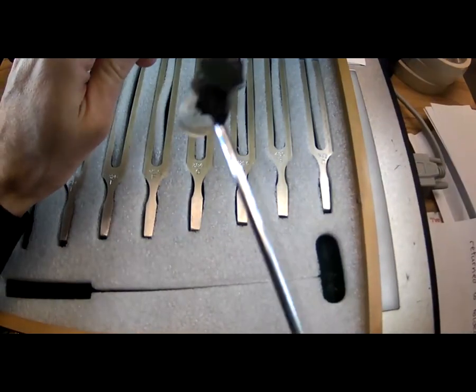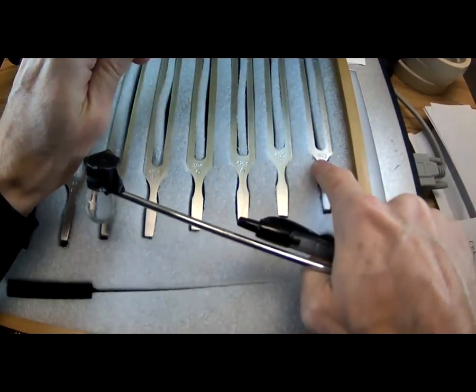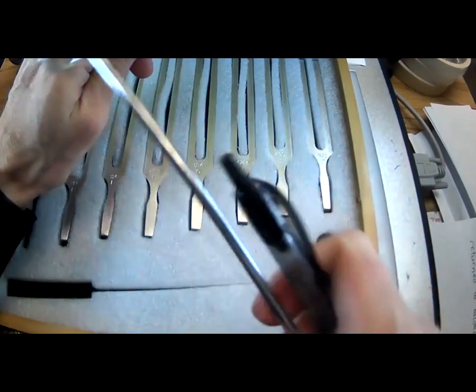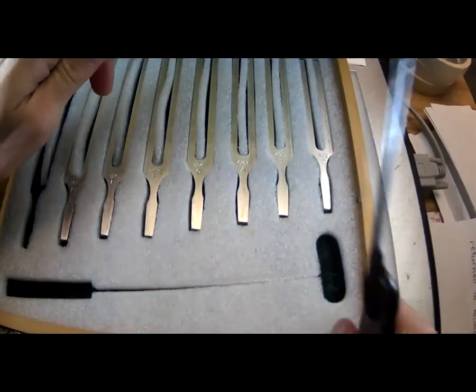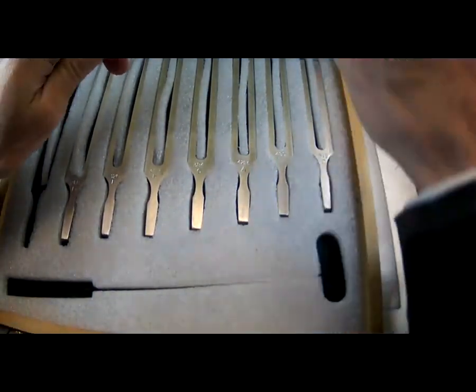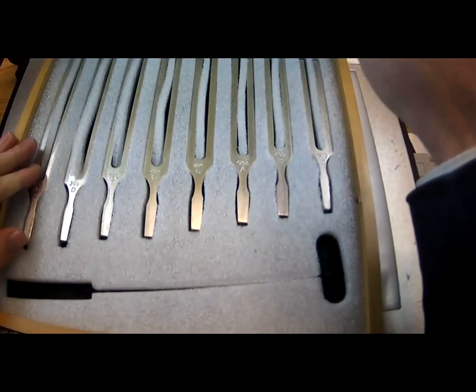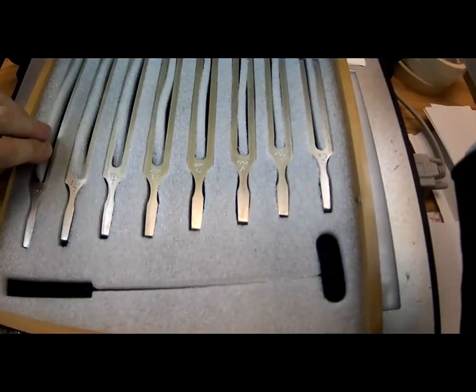An octave down actually has half the frequency. So this is 512 hertz, and this is 256 hertz. So much lower sound there. Someday I'll show you guys the formula that relates musical notes to each other, but maybe tomorrow.